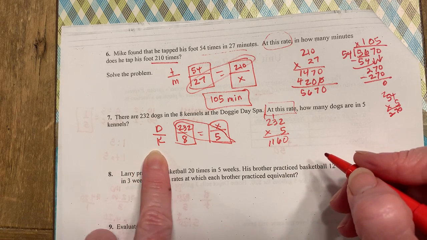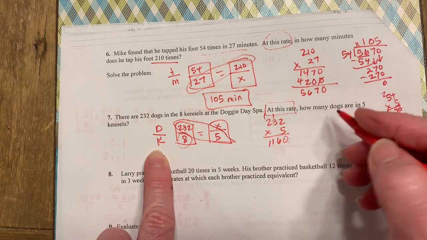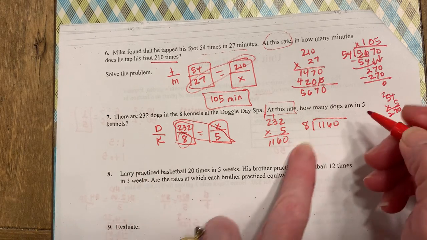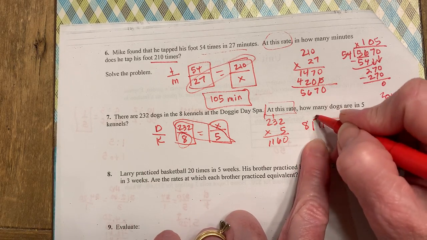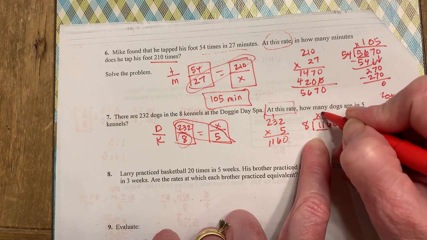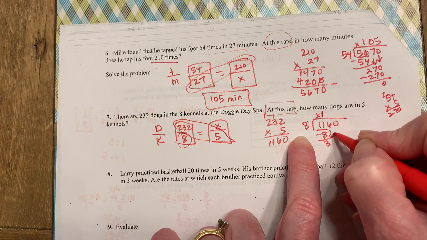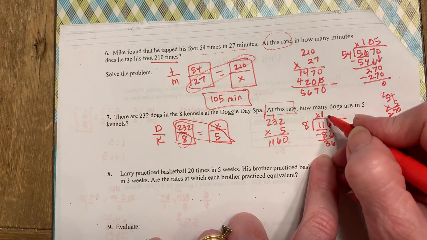All right, that's still not my answer. I have to, again, divide. So baseball bat, baseball, if you remember that. And then keep things lined up. 8 won't go into 1, put an X there. 8 will go into 11 one time. 11 minus 8, that's 3. Bring down the 6. 8 will go into 36 4 times.